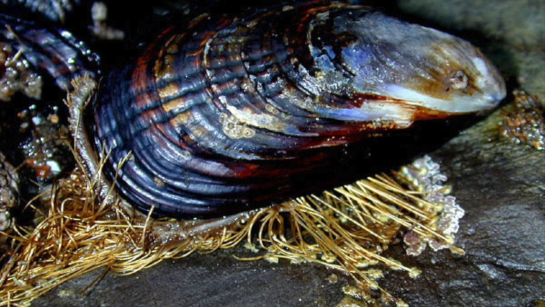If we take a look at this individual right here, you can see it's got that nice pretty shell. If you look down at the yellowish goldish cords that extend from the shell, those are called the byssal threads, and those actually attach the mussels to the rocks and keep them there so that the currents or other animals can't rip them off the rocks.